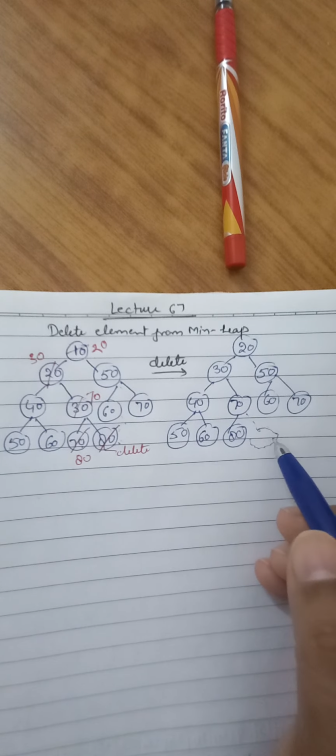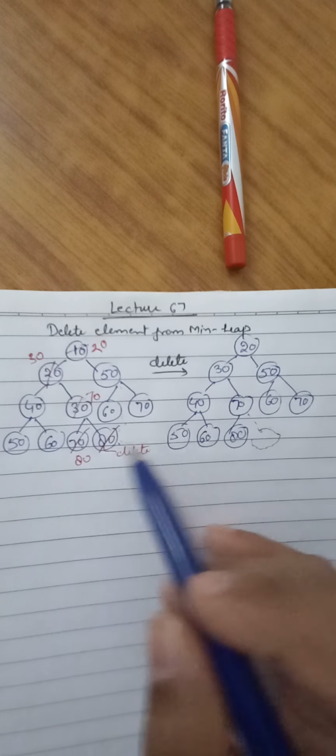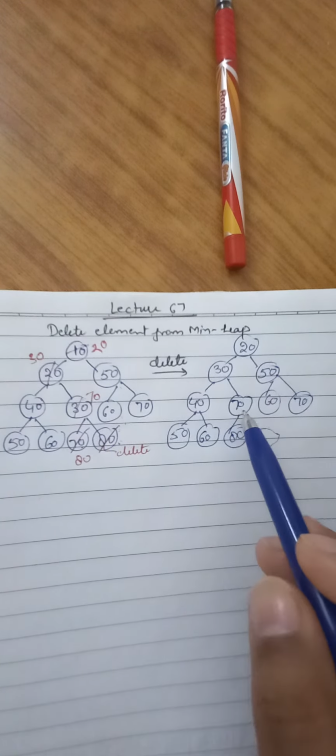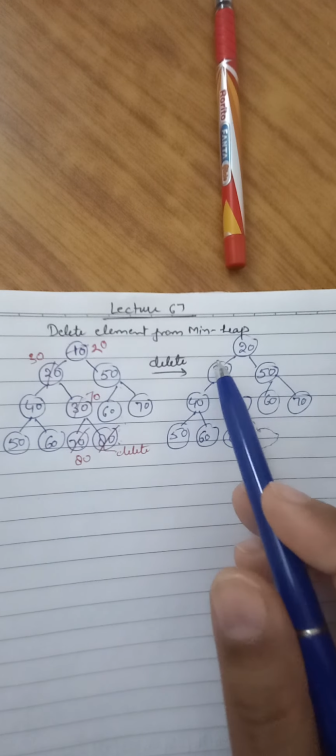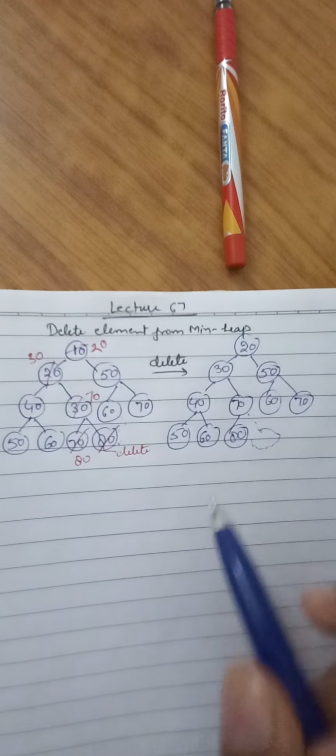So this element gets deleted, but this element gets shifted from there to here. Here it is 80 and it shifted there, so 70 shifted to its root, that is 30, and 30 shifted to its root, that is 20, so we can delete the root element.